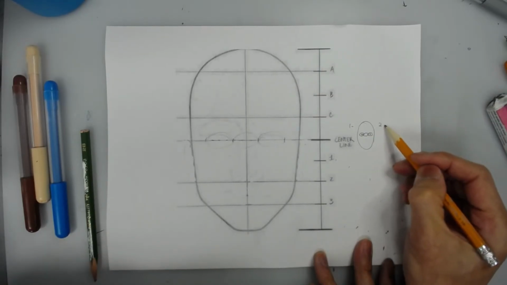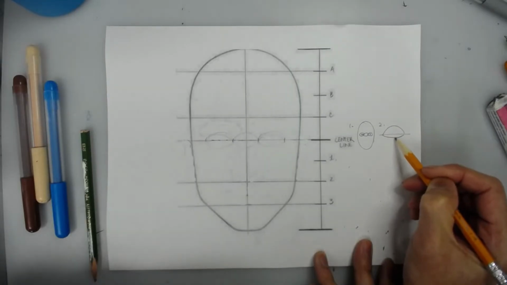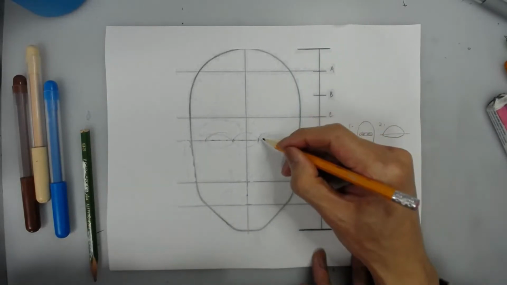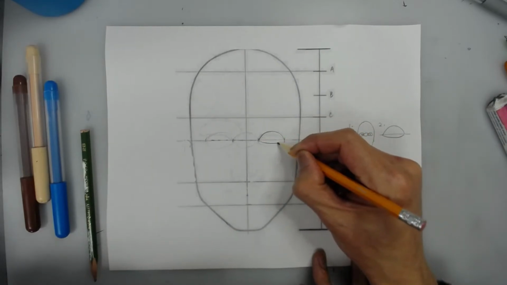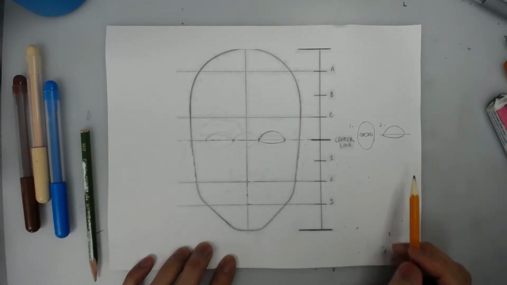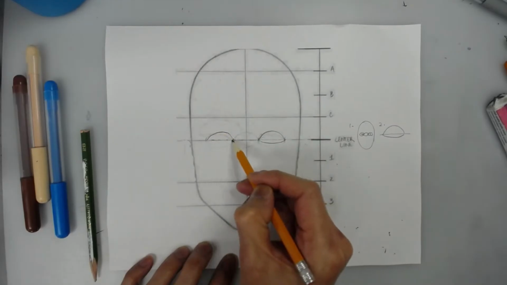Next rule for the eye. The top curve is bigger than the bottom curve on the center line. So I'm going to draw one curve here, and the bottom curve is a lot smaller. I'm going to draw the other one, top curve, the bottom curve.